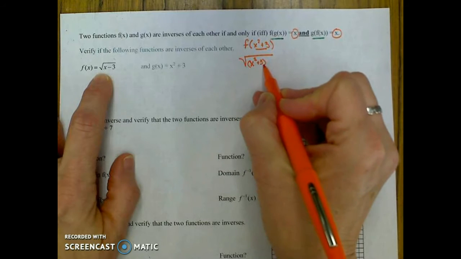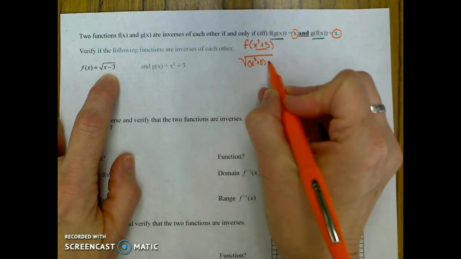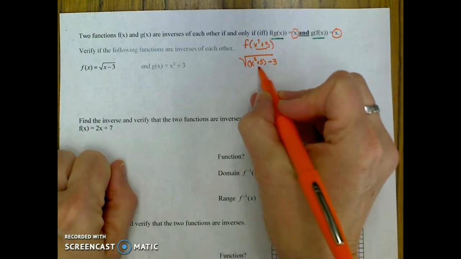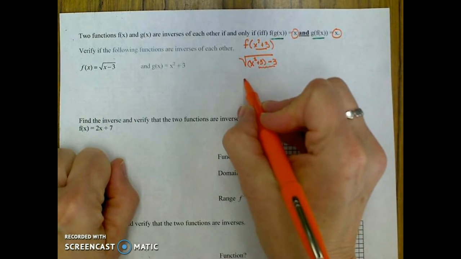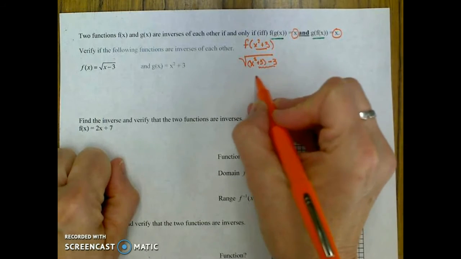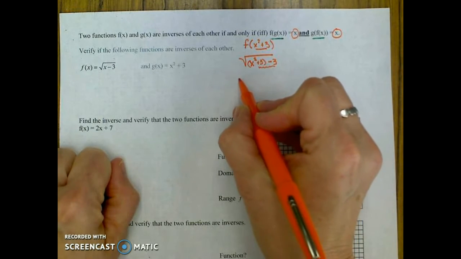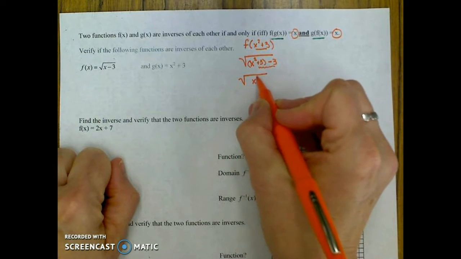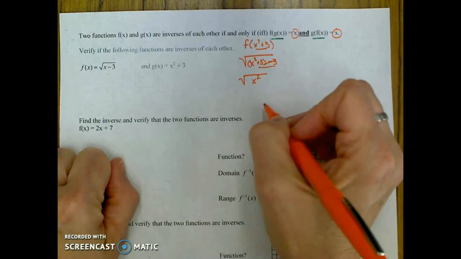That whole piece represents the x. Then I also need the minus 3. So I'm going to combine my like terms underneath the radical, because there is no multiplication going on. Subtraction would be the higher operation there. So I will wind up with x squared, because these two will cancel out. 3 minus 3 is 0.